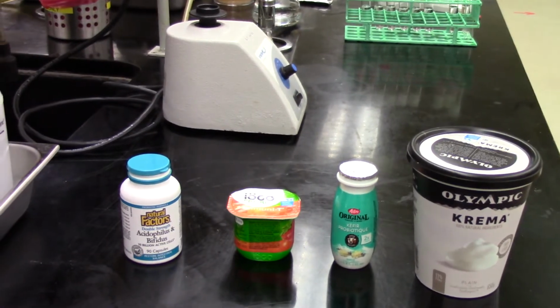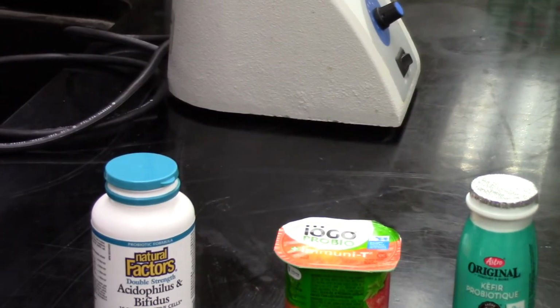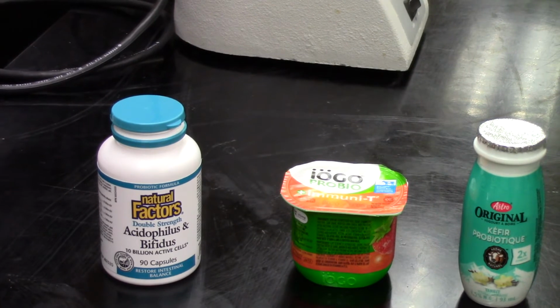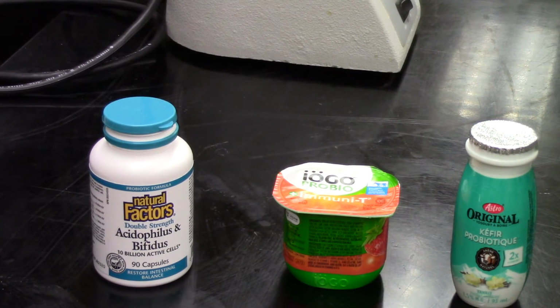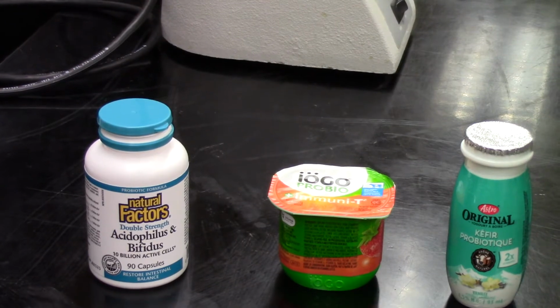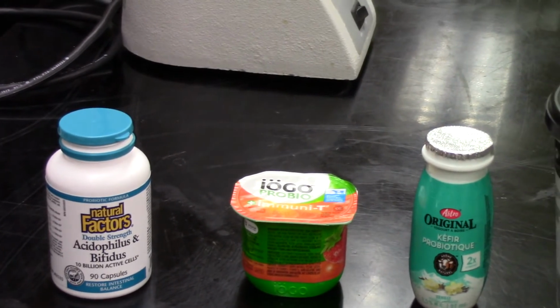There's also over there, at the end, a bottle of a probiotic capsule, a Natural Factors probiotic that says 19 billion active cells, presumably per capsule. So we're going to start to check that out today and see if it truly has 19 billion active cells per capsule.